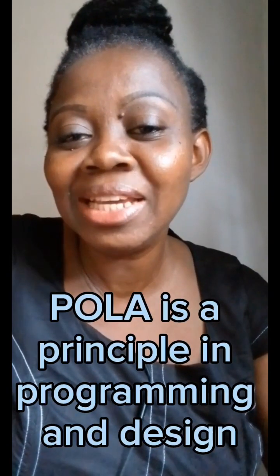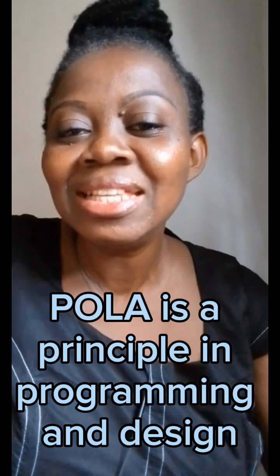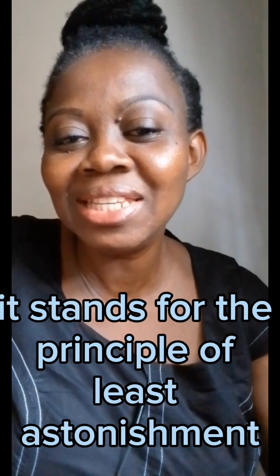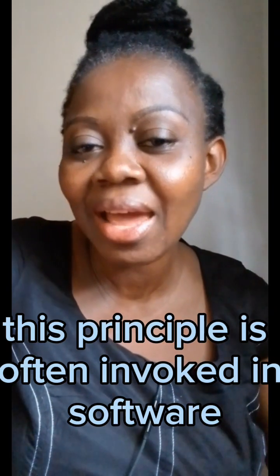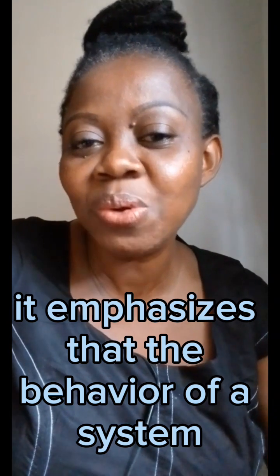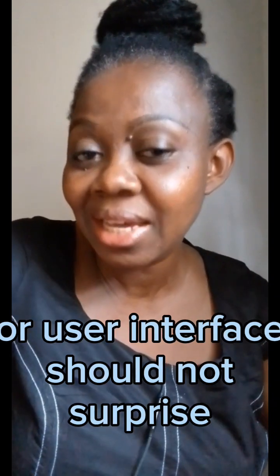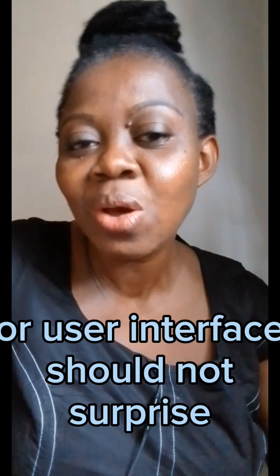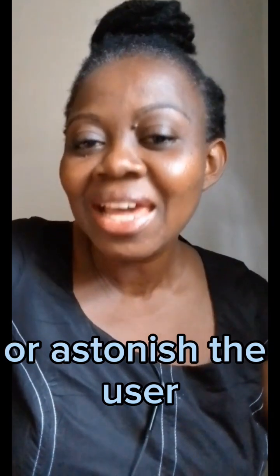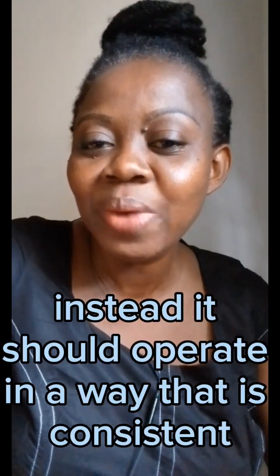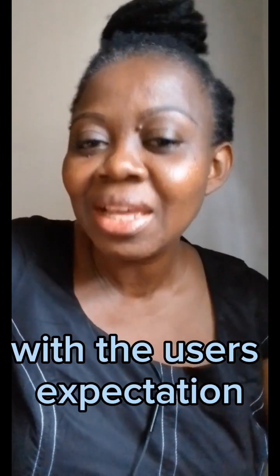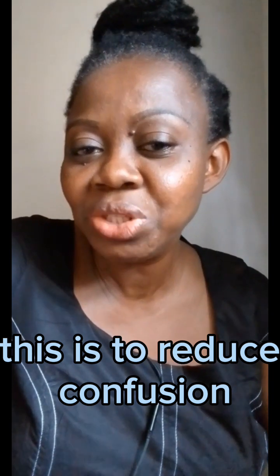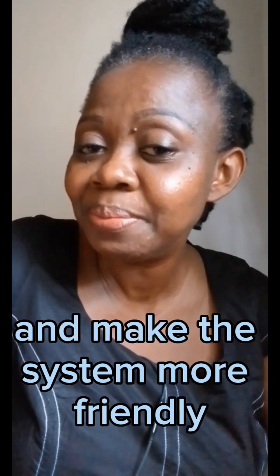POLA is a principle in programming and design. It stands for the principle of least astonishment. This principle is often invoked in software and interface design. It emphasizes that the behavior of a system or user interface should not surprise or astonish the user. Instead, it should operate in a way that is consistent with the user's expectation. This is to reduce confusion and make the system more friendly.